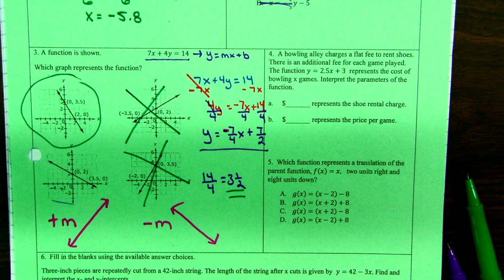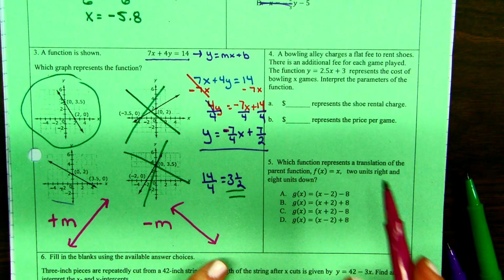So we can all get really good grades on this test tomorrow and drop the lowest one. Even if it was an F. If you have an F on a test and an A on tomorrow's, the F gets thrown away. Gone. Goodbye. Okay? That's why we're making such a big deal out of this test.